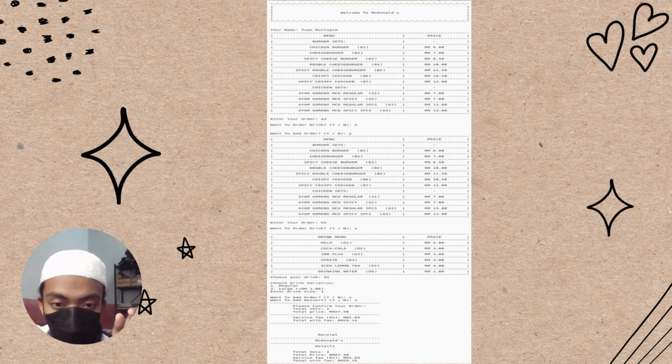Enter order, 1 for drink. Yes, it shows the order drinks list for the menu. Choose the drinks, choose the variation for the drinks. 1 to add order. No is the end of the repetitions. 1 for the dessert. No, so it goes to the receipt for the end of the order.